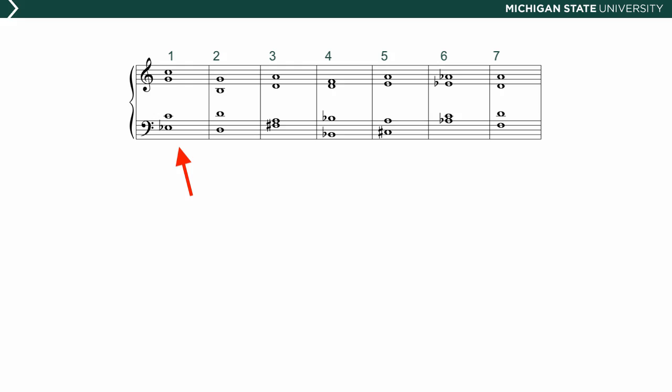E flat is the bass note. Is it the root? If so, the notes would be E, G, B. There's a C in the chord, so that doesn't work. Let's try C as the root. C, E, G. That works. This triad has C as the root, C, E, G, but it's not in root position. Since the third of the chord is the bass note, this is in first inversion. Now you try the rest.